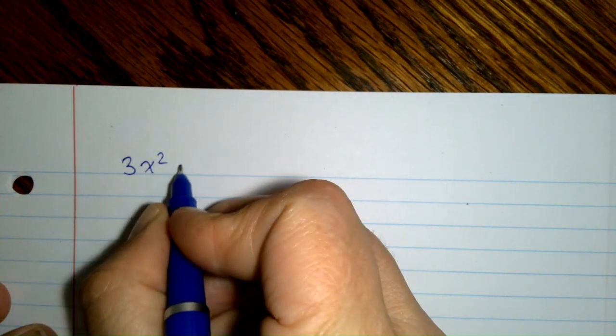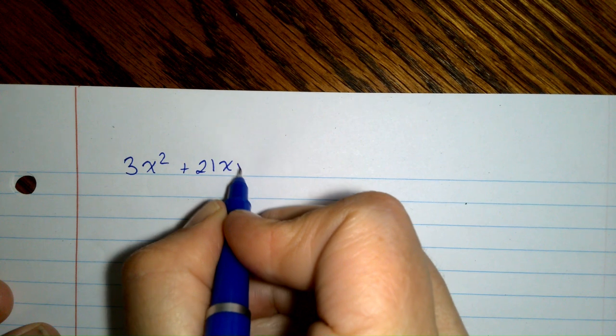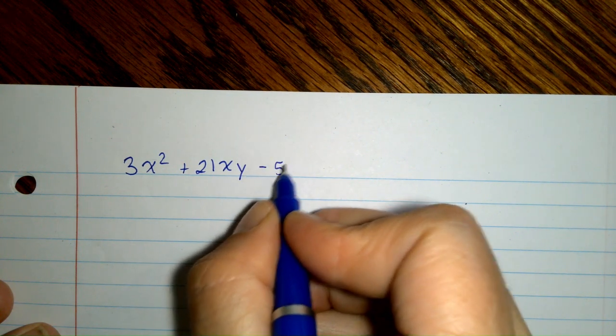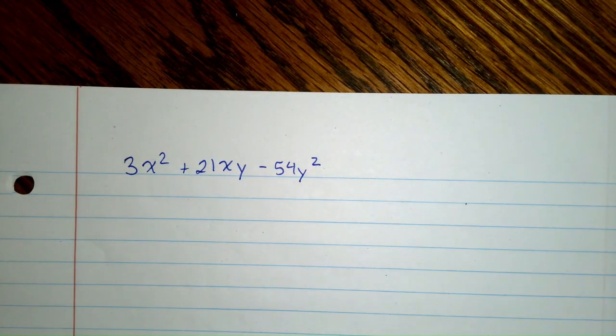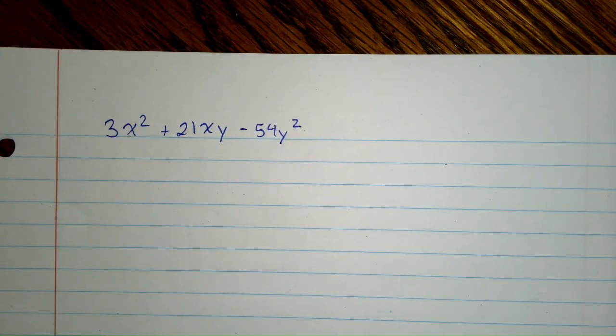So 3x squared plus 21xy minus 54y squared. Whew. I thought I didn't indicate that I was going to have numbers in front of that x squared. I did say that, but I also said, hey, or a GCF.